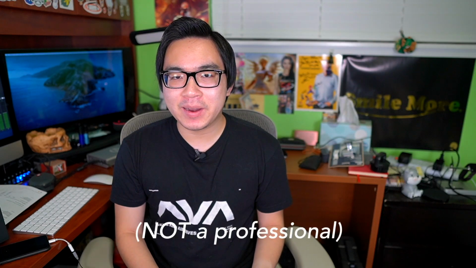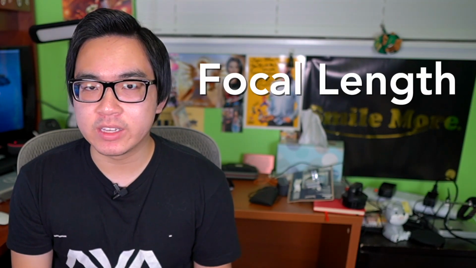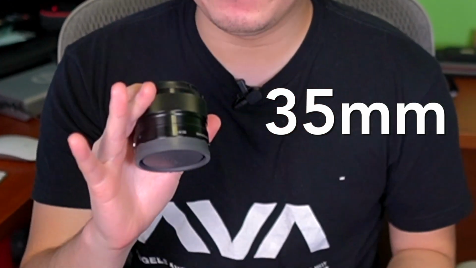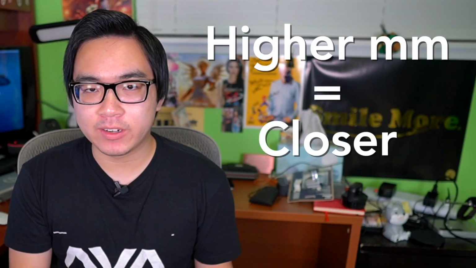So I don't want to say that I'm a professional in cameras, but I think I am at least able to break it all down into really simple terms. When you're looking for a lens, there are basically two main features to focus on. First off, you have focal length, which is just the millimeter number. For example, this is the Sony 35mm, and that number basically tells you how zoomed in or close up the lens is going to be. The higher the millimeter number, the closer it's going to be.